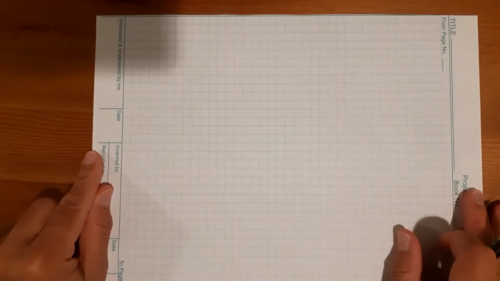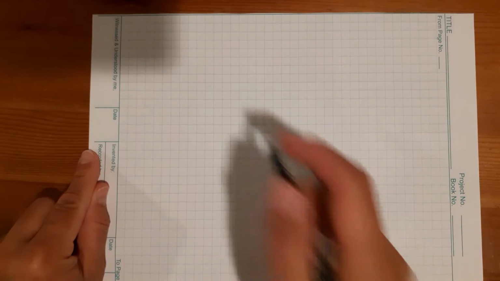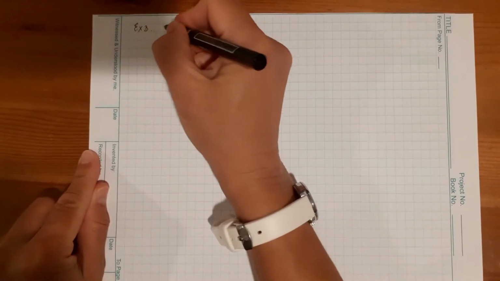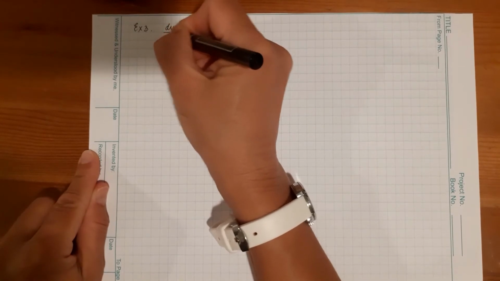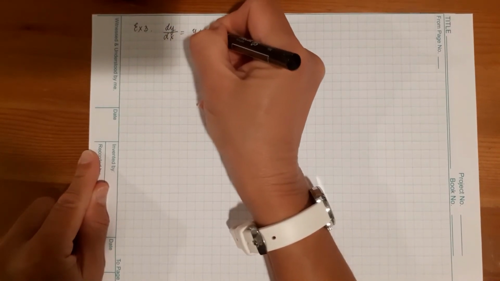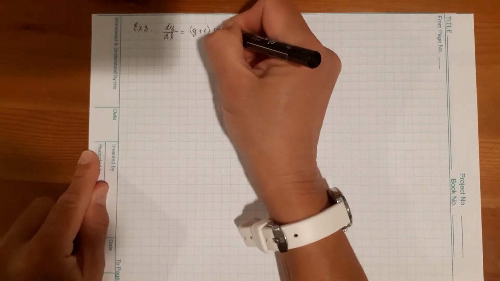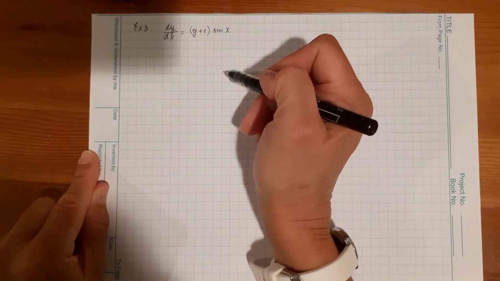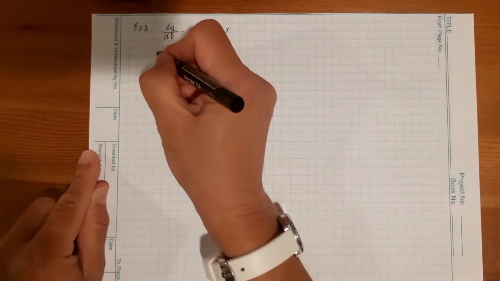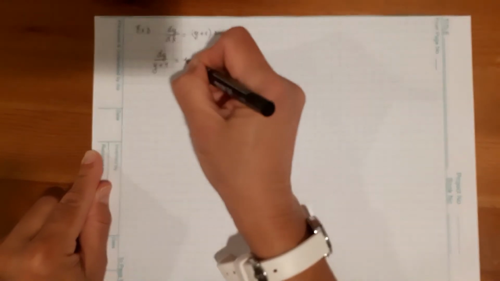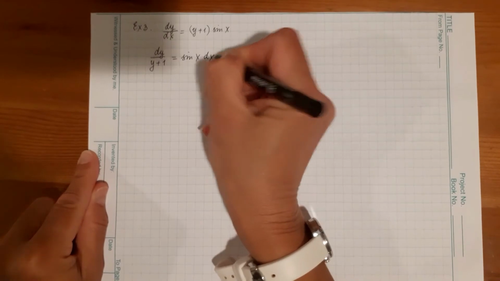Example number 3. Let me see that everything fits into our video field. Next example, dy/dx equals y plus 1 times sine of x. Well, looks like a product. We can separate it, right? I'm going to divide by y plus 1. So I'm going to have dy over y plus 1 here, and here sine of x multiplied by dx.